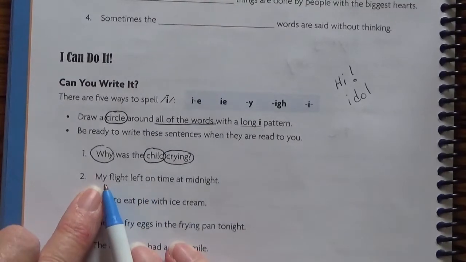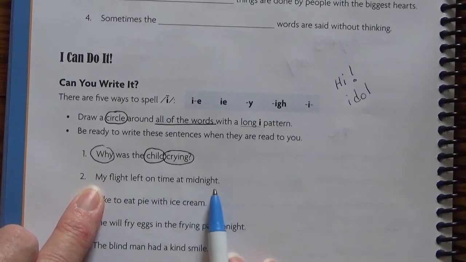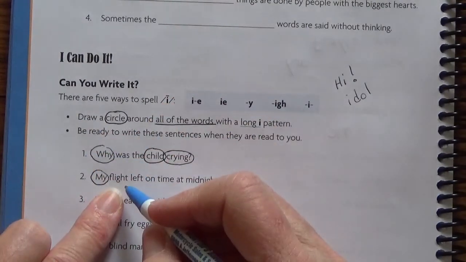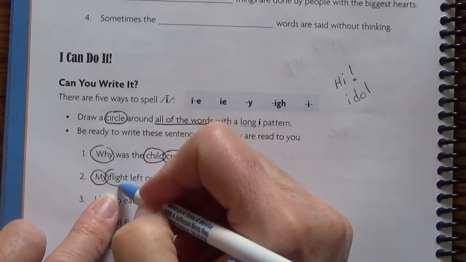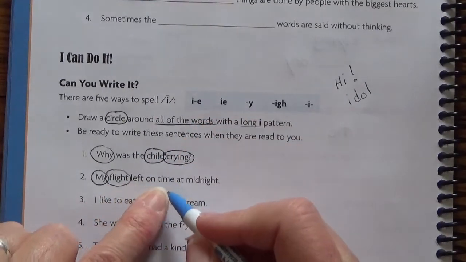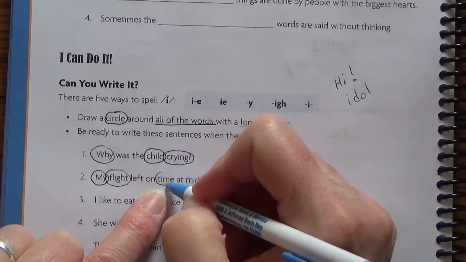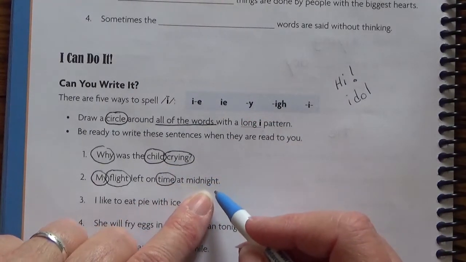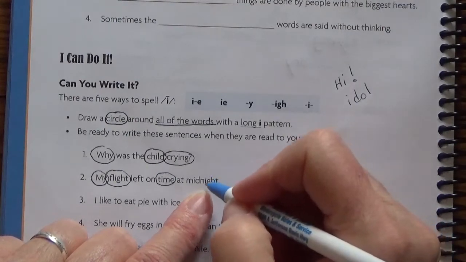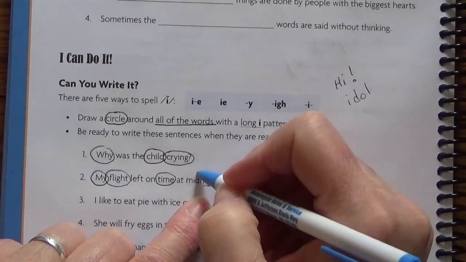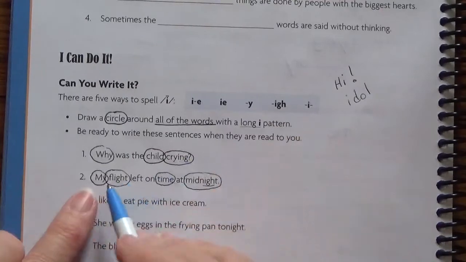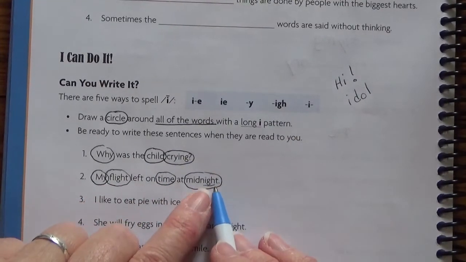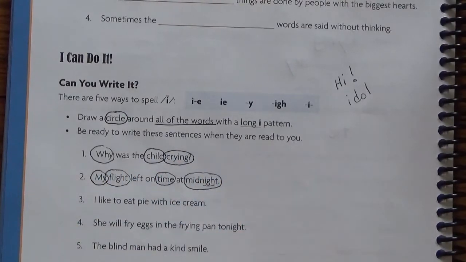Let's try another one. My flight left on time at midnight. My, oh, there's a long I. Flight, yep. Left on time, sneaky, at mid, that's a short I, but what about night, I-G-H right there. So long I. So we got I-S-O-Y, I-G-H, I silent E, I-G-H. So now I've got 7 altogether.